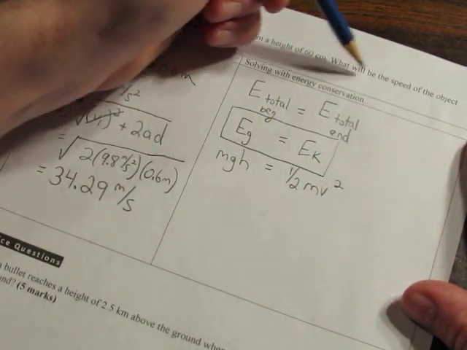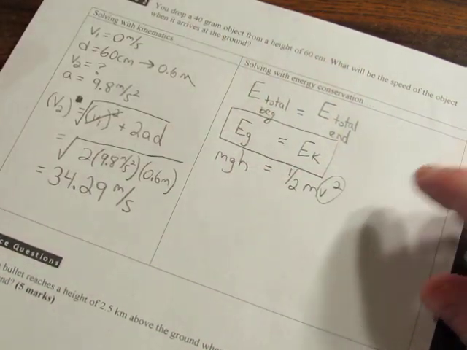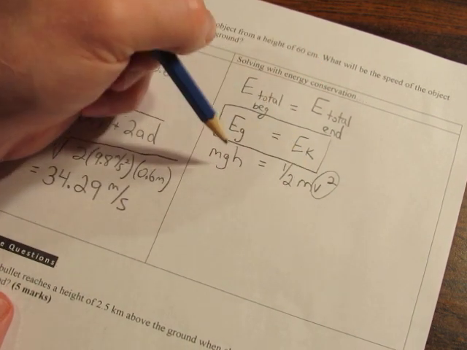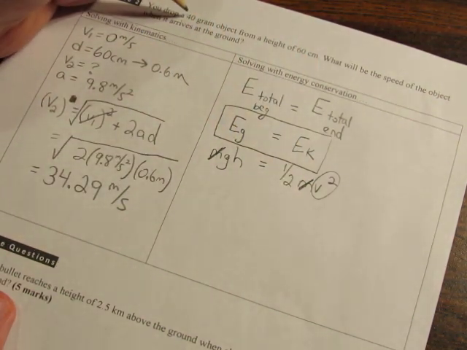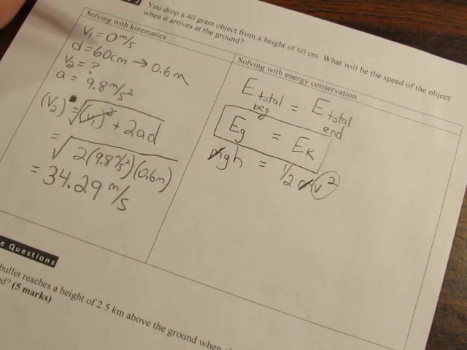Identify what the unknown is. What will be the speed of the object when it arrives at the ground? That's this here, v. And all you have to do is rearrange and solve for that speed. There's a mass on either side of the equation, so that cancels out. So even though 40 grams was given as a mass in this question, it's not even going to matter in the calculation.